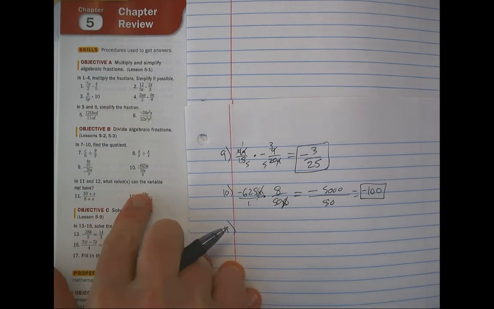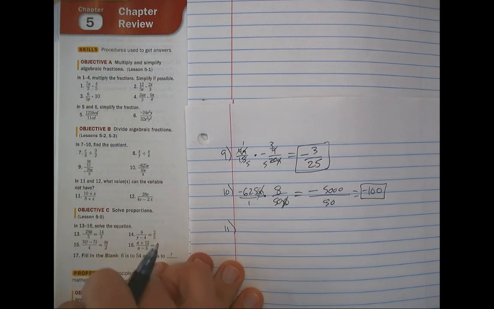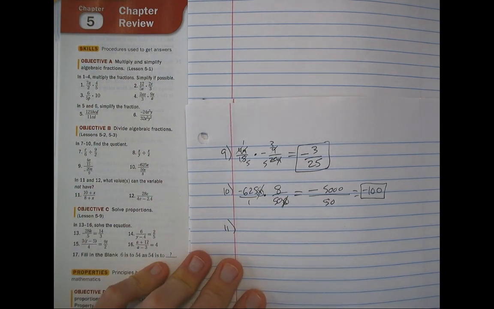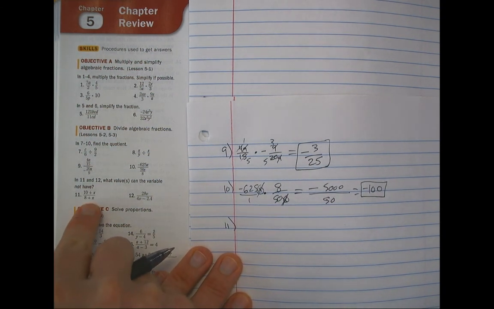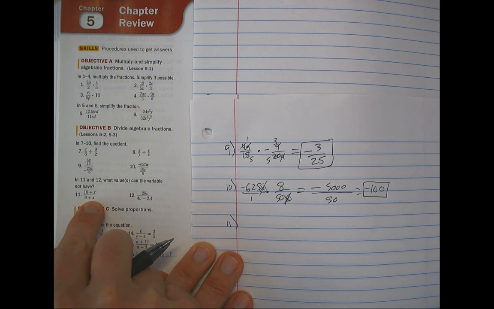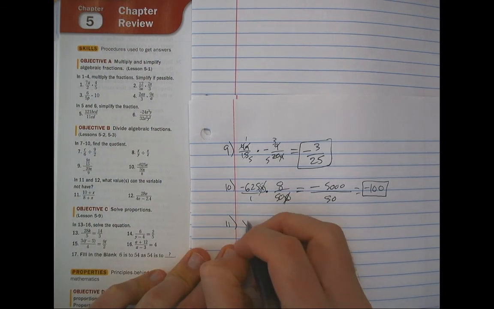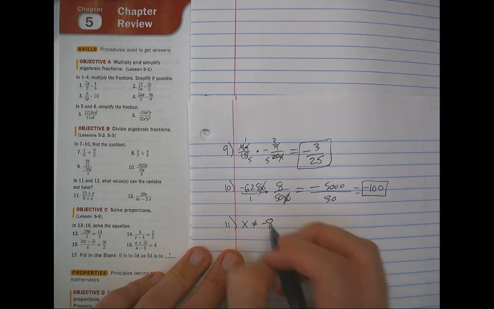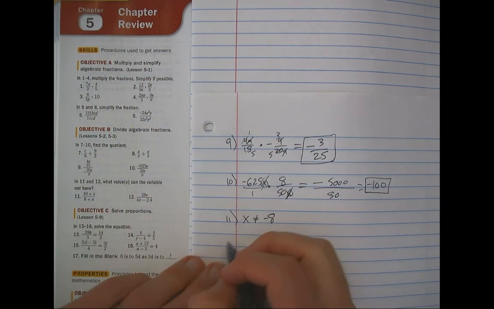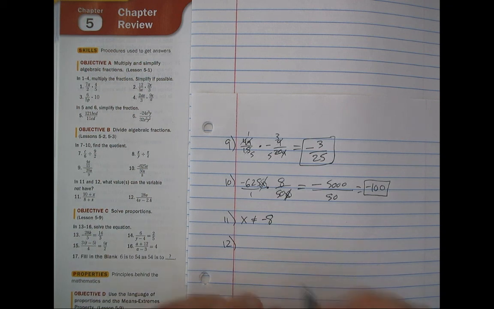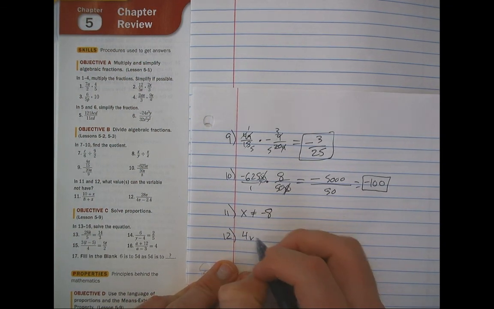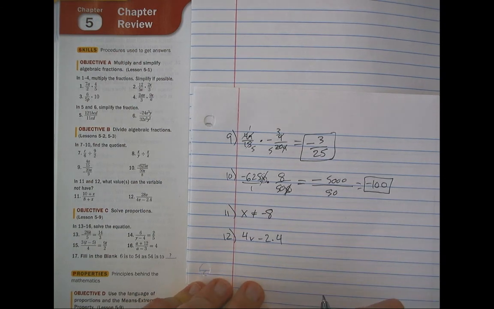Okay, 11. What value or values can the variable not have? So when they say what can it not have, that means what can we not plug in? What makes this undefined is the other way to ask this question. And so we cannot create something that makes us divide by 0. So what number would you plug in here to create a 0 on the bottom? So x cannot equal negative 8. Because if I plugged in negative 8, 8 plus negative 8 is going to be 0. Can't divide by 0.